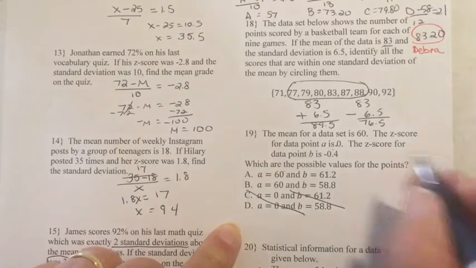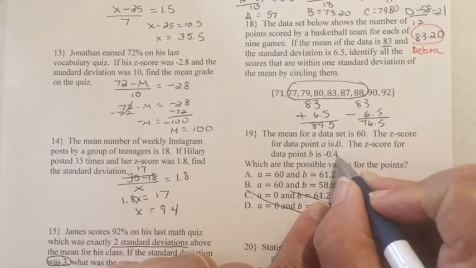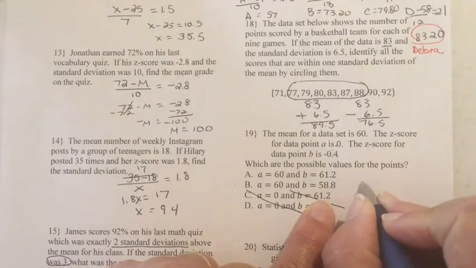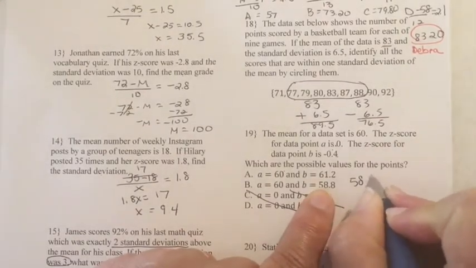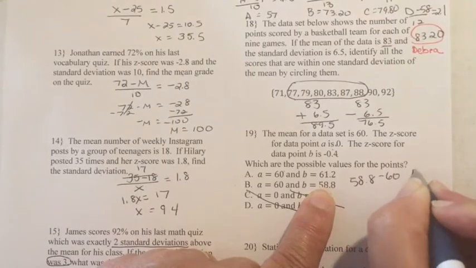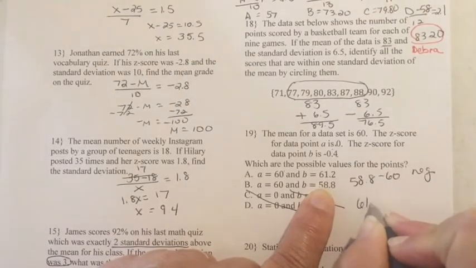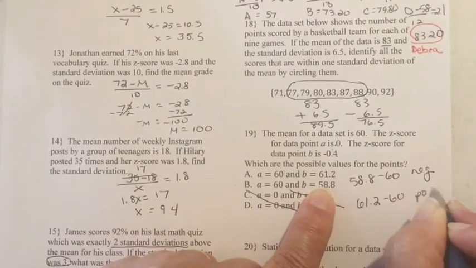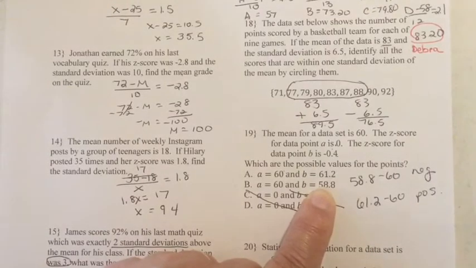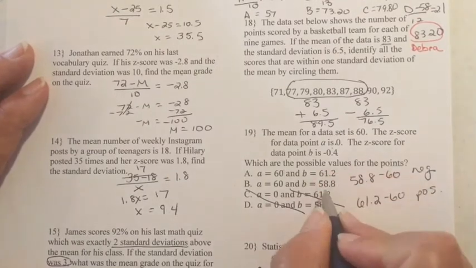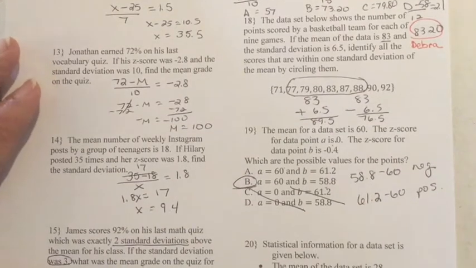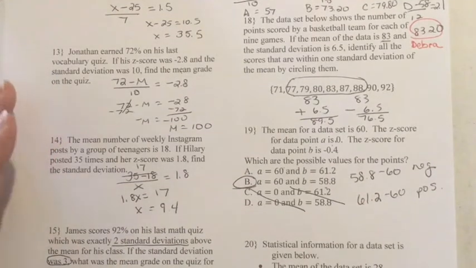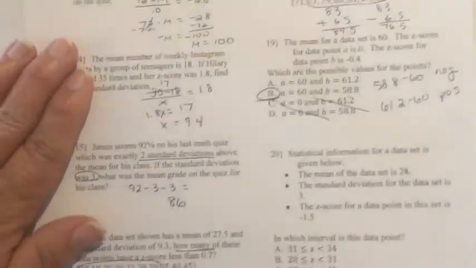Now, looking at these 2, if your z-score is negative, remember you take the value and you subtract the average. So if I did 58 and subtract the 60, that's going to give me a negative. But if I did the 61.2 subtract the 60, I'm going to get a positive. So I know the only way it's going to work out for me is if I have a negative, so that's answer B. Okay, think that one through. If it confused you, just see how I looked at the answers and kind of worked backwards.